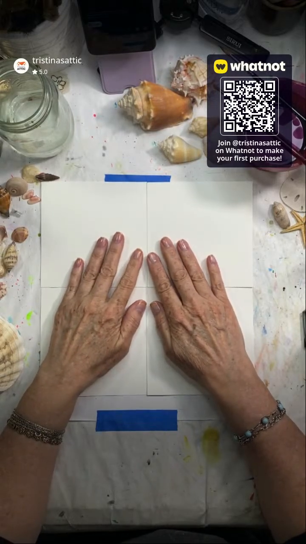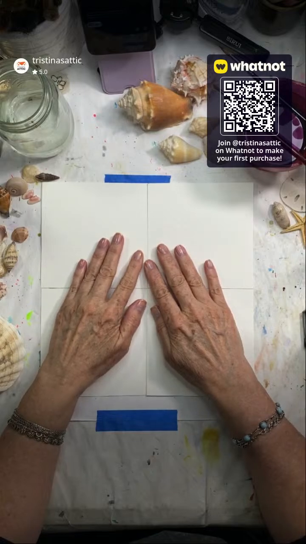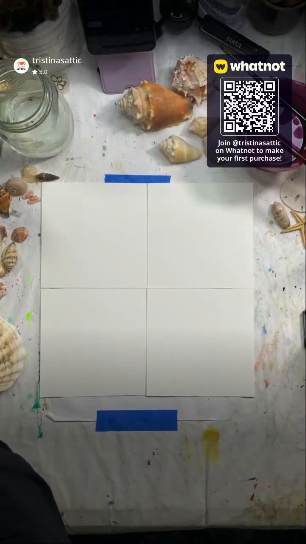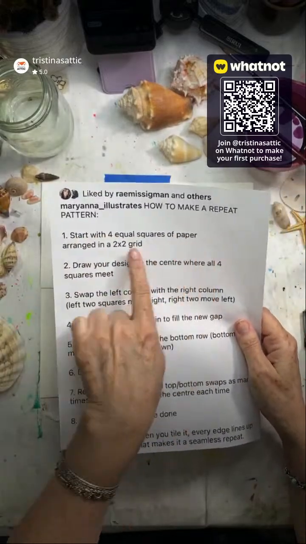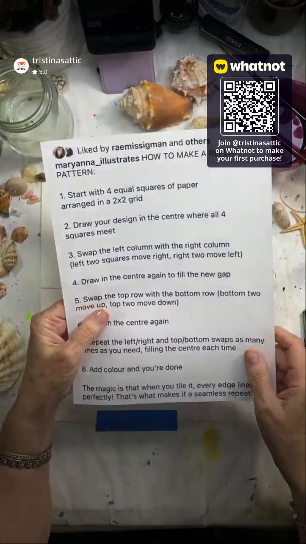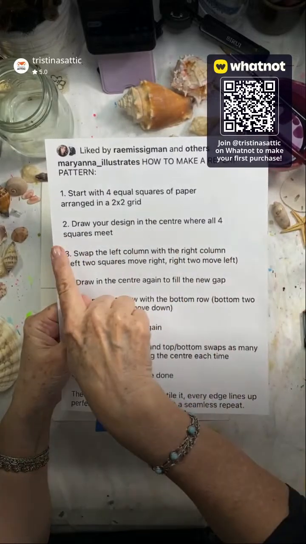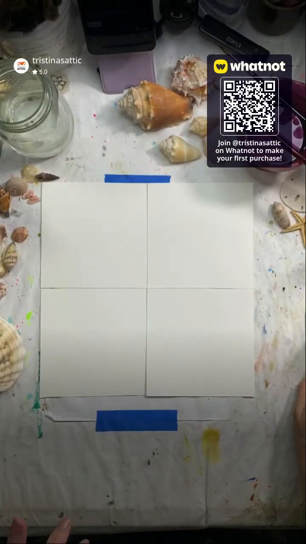All right, so we have our 4 tiles together. What does Maryanna illustrate? Let's start with 4 equal squares of paper arranged in a 2x2 grid, which is what we've done. Draw your design in the center where all 4 of the squares meet. That's how we're going to start this process.